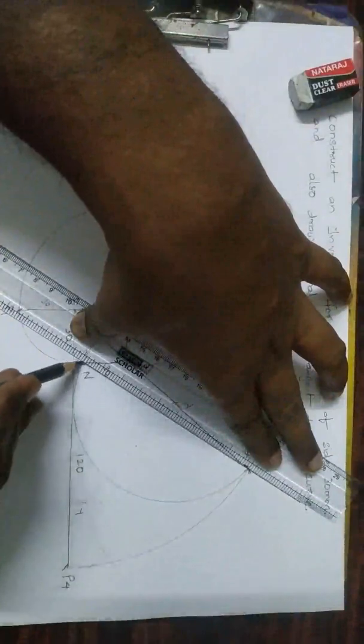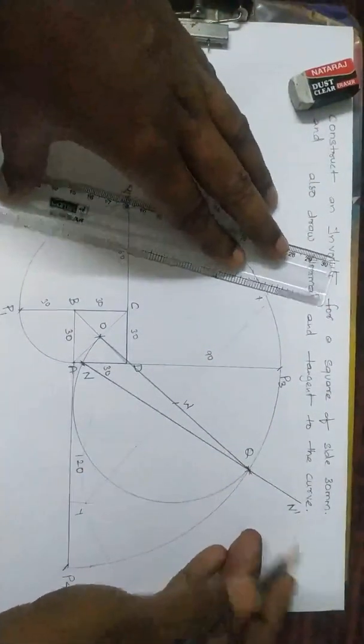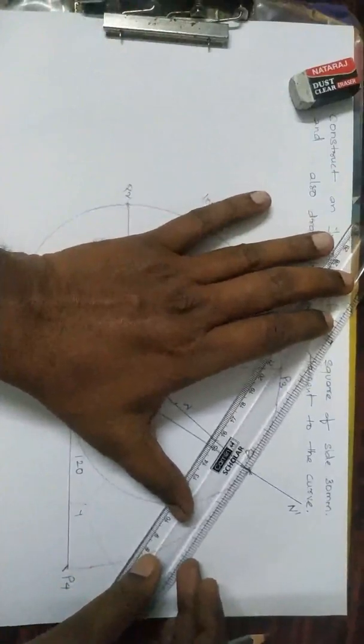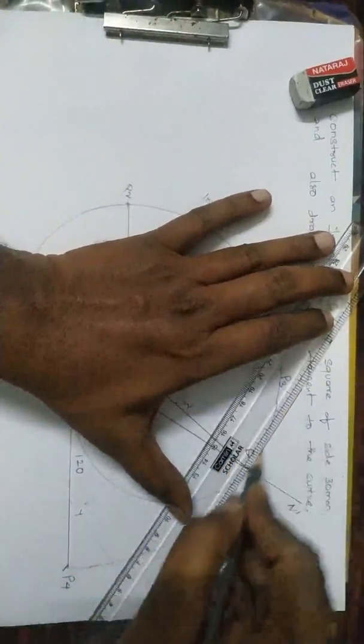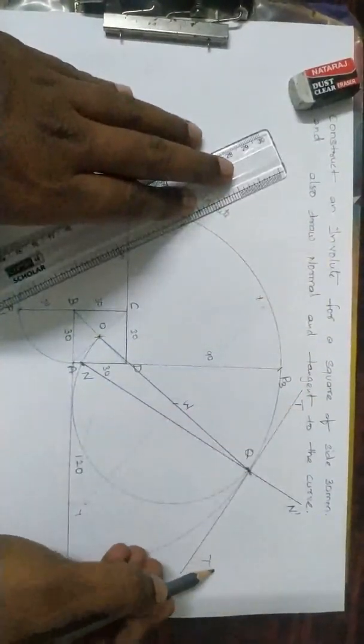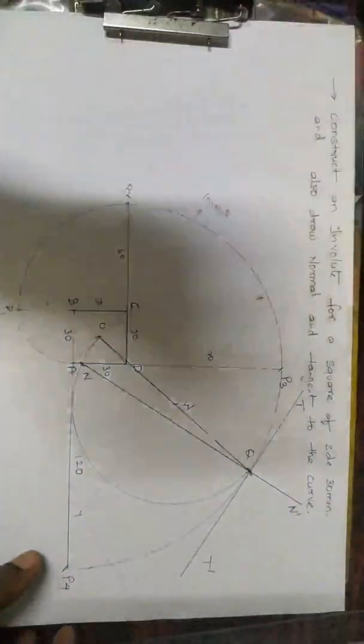Now this is the normal line, N dash. And what is perpendicular to the normal? It is the tangent. So in this way, we can draw the normal and tangent. This is T dash. Done. I hope you have understood about the square.